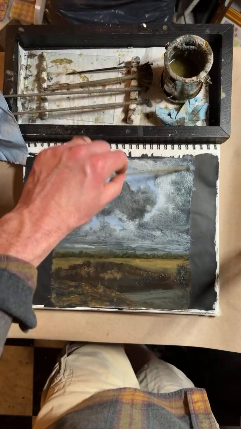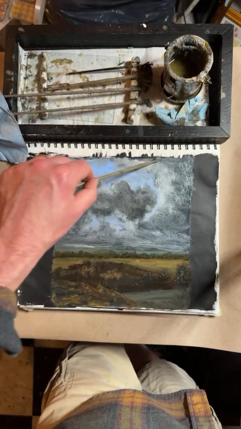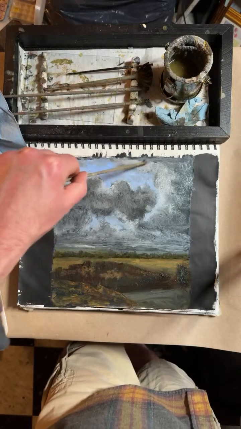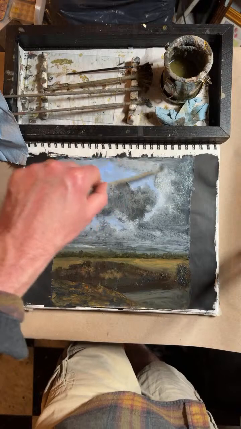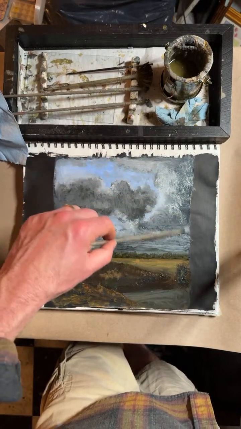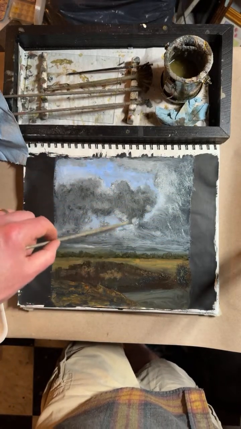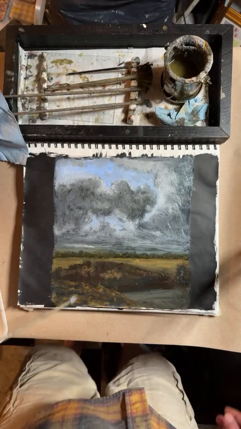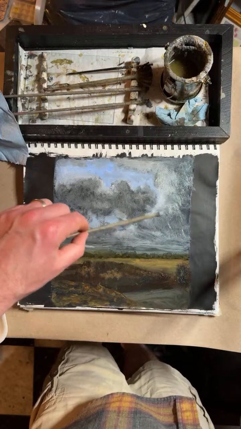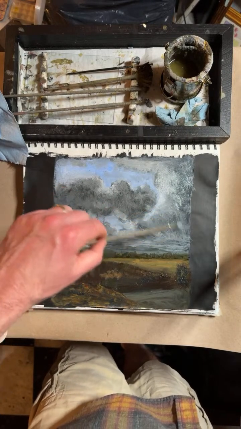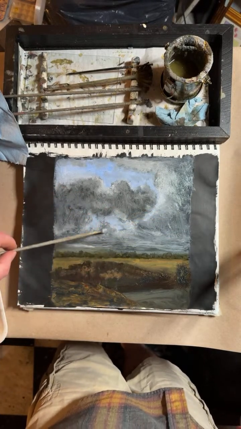Reason being, I think it's more sentimental. It's also a control thing as well. I feel like I have as much control with soft pastels as I do with a pencil. And sentimental because it's how I kind of stayed in contact with my creative side when I was commuting a lot and we had young kids and we were extraordinarily busy.